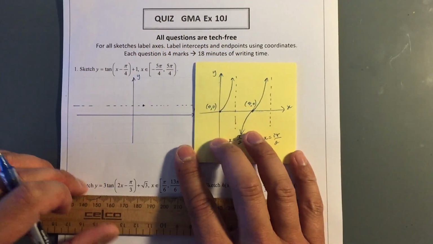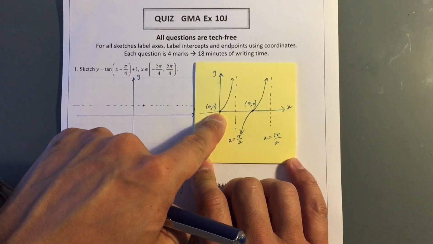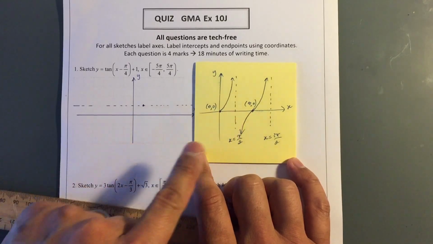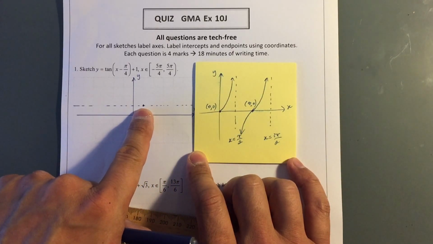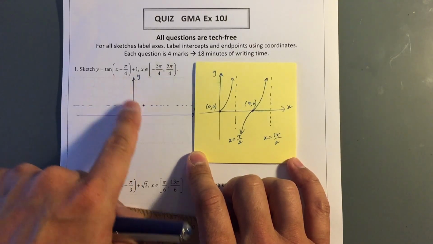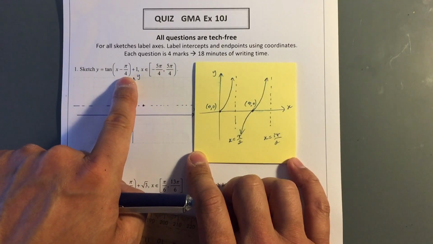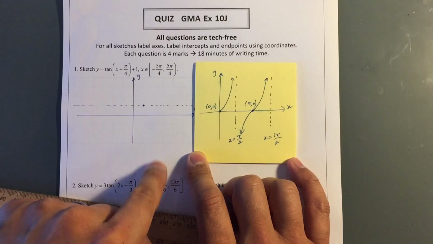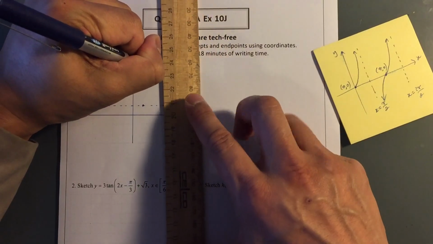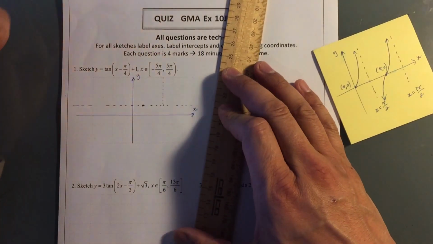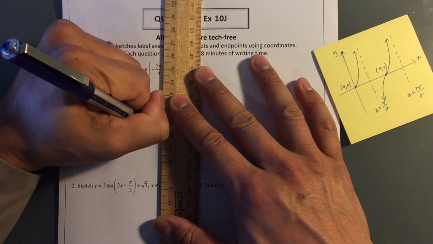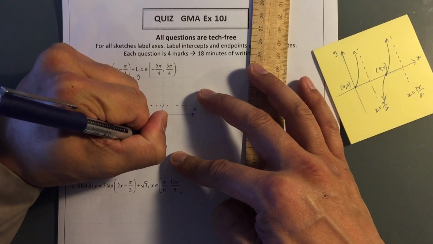Now, what you'll notice is that if this is a normal tan curve and this is my starting position, if I add half the period, I get the first asymptote. So that's what we're going to do here. We're going to come to the starting position and add half the period. The period is pi, so we're going to add pi on 2 to pi on 4. Pi on 2 plus pi on 4 will give us 3 pi on 4. So here at 3 pi on 4, we'll sketch our first asymptote, x equals 3 pi on 4.